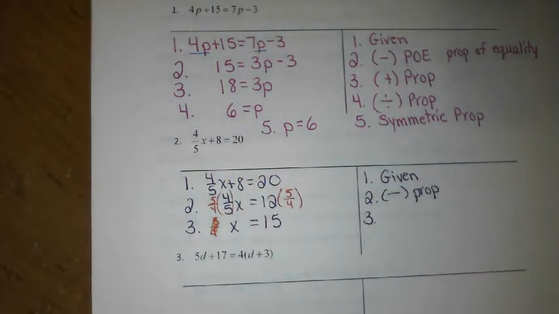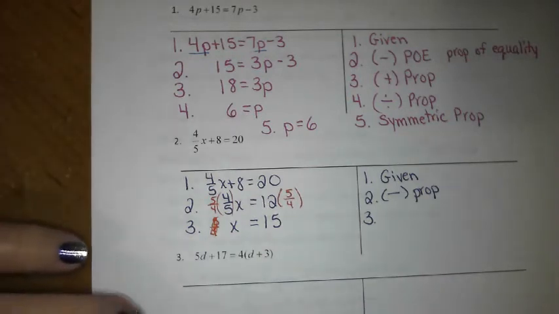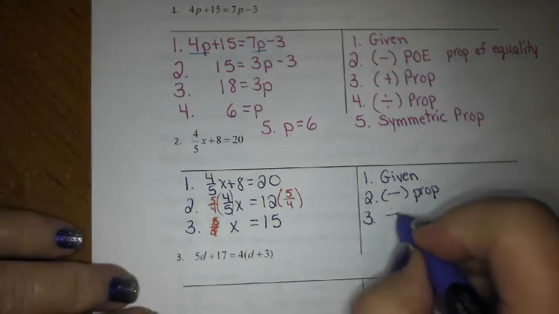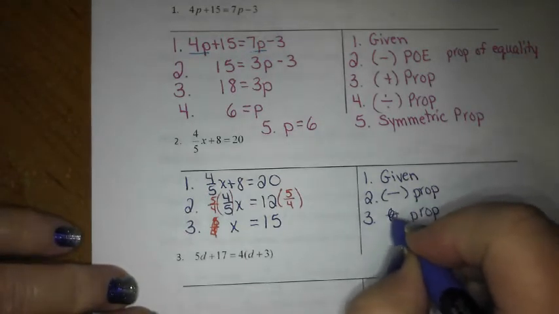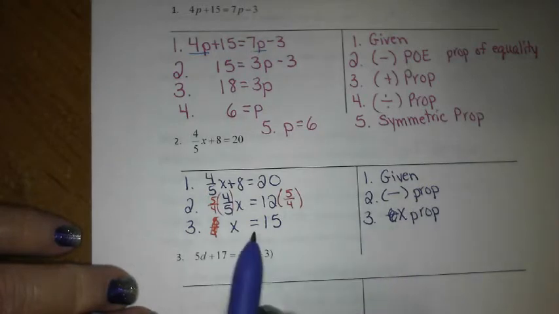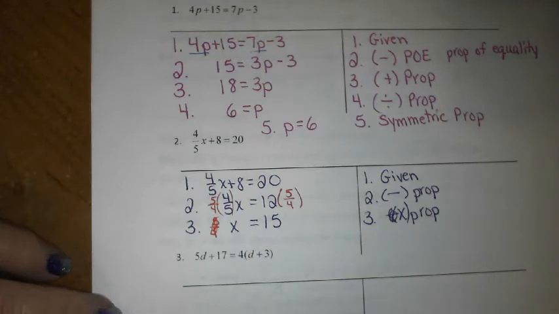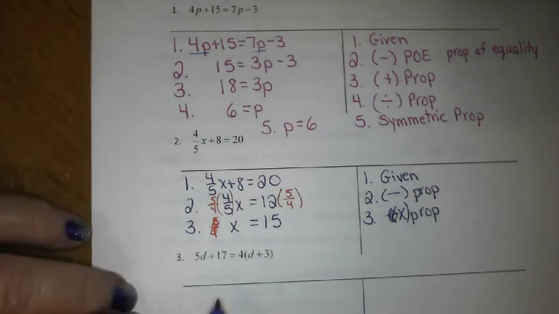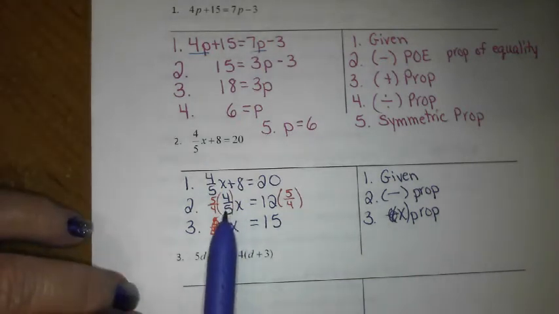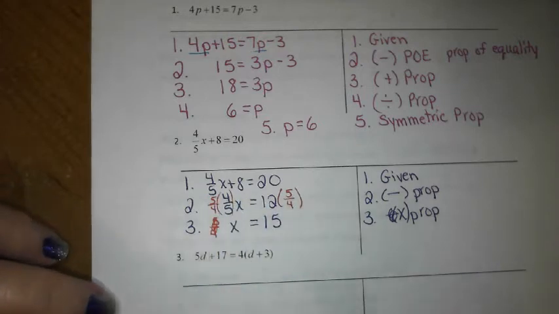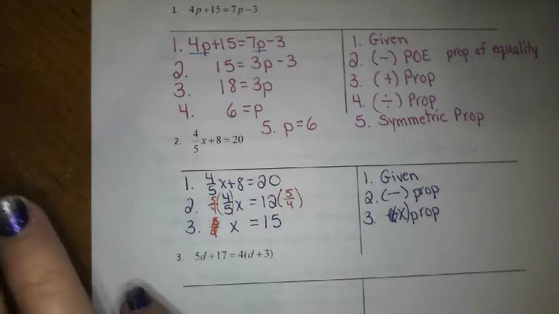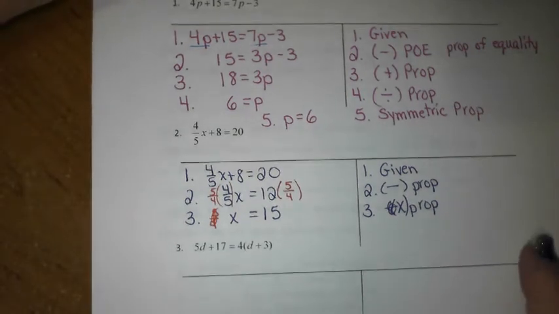So on this one, depending on where your brain went with that, if you divided by 4/5 or if you multiplied by 5/4, I'm going to say division property. I'm sorry, I'm going to say multiplication property because I multiplied by 5/4. If you divided by 4/5, you would have said the division property. Or maybe you did it in pieces. Maybe you multiplied by 5 and then divided by 4. We end up with the same answer. So that works.